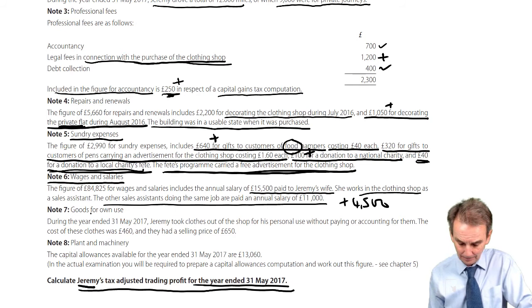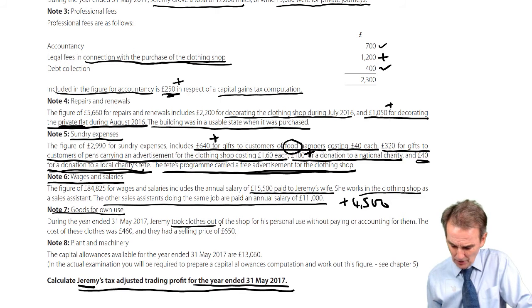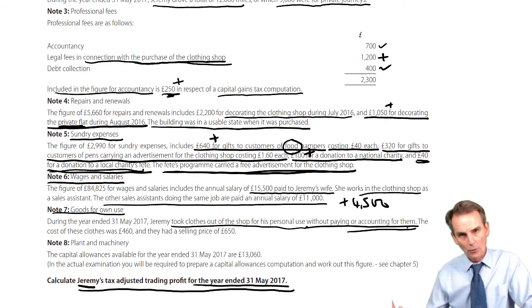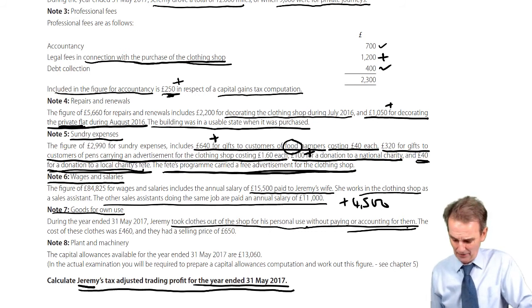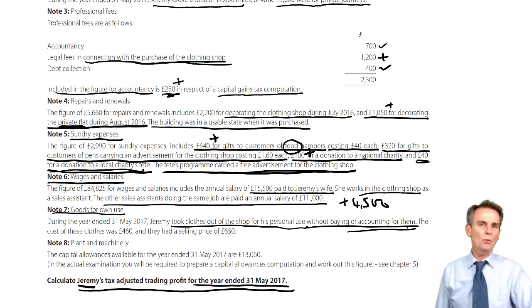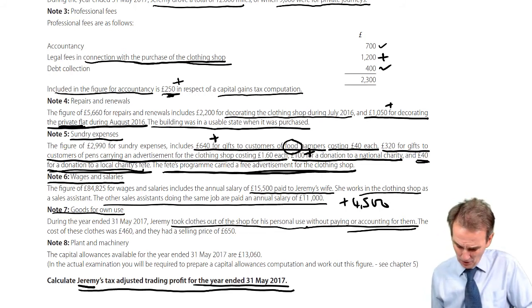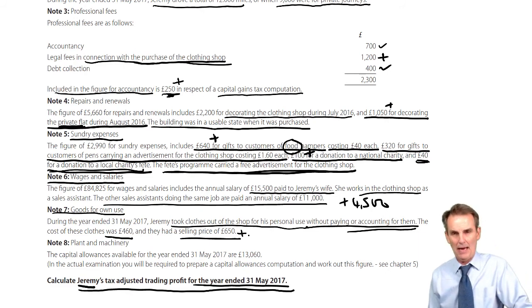Add it back. Note 7, goods for own use. Jeremy took clothes out of the shop for his personal use without paying or accounting for them. So we bought them, they went through purchases, part of the stock of the business, and then we just helped ourselves and did not record anything through the accounts. Remember what the rule therefore is, we add back at selling price. What does it say here? The cost of the clothes was £460, selling price £650, add back the £650.